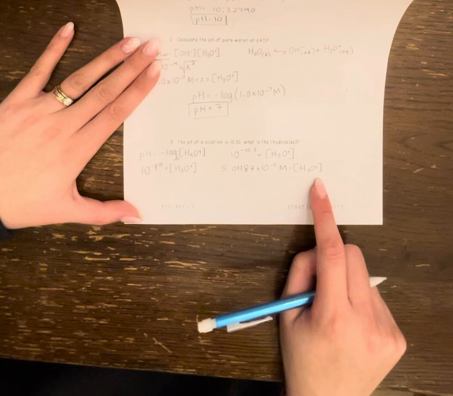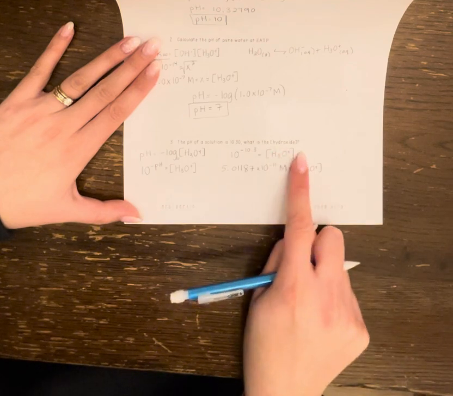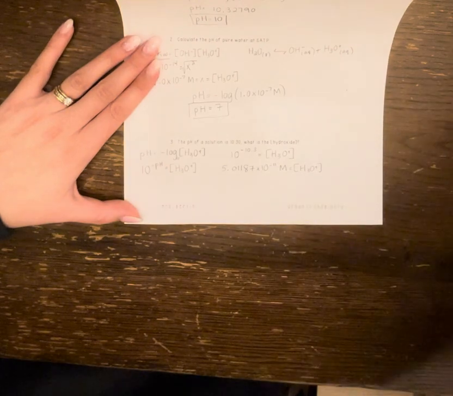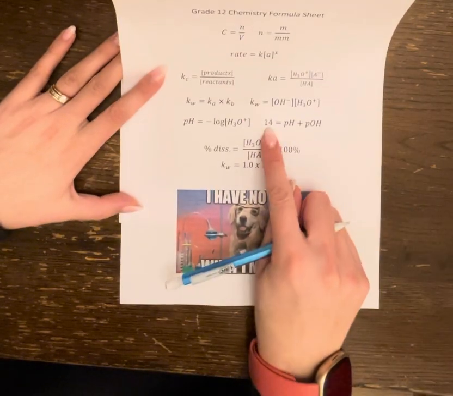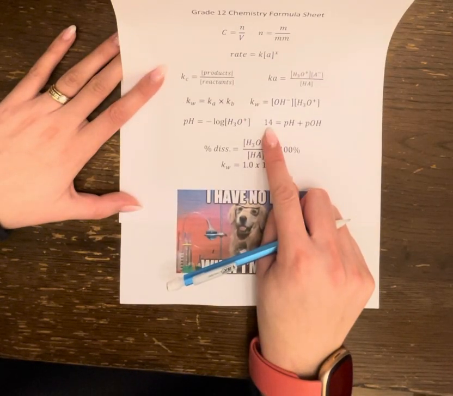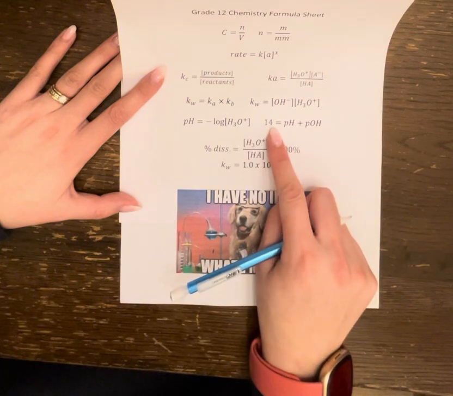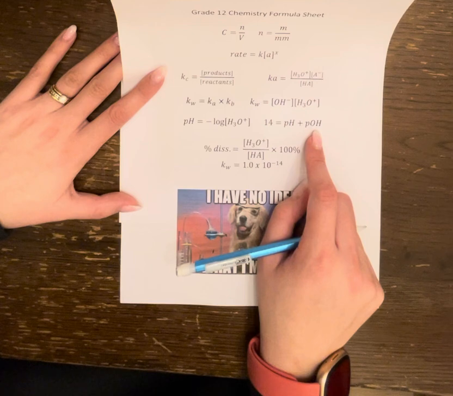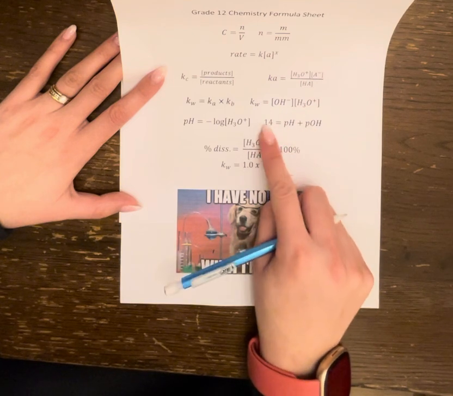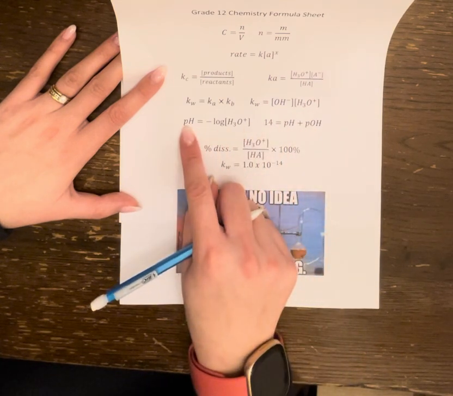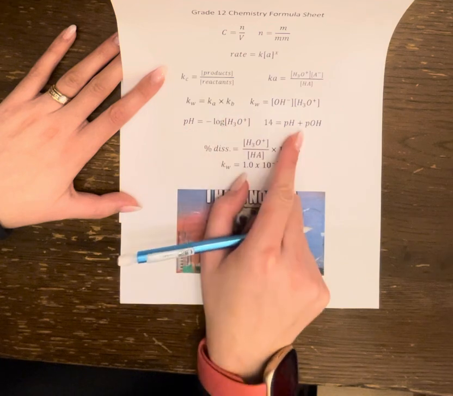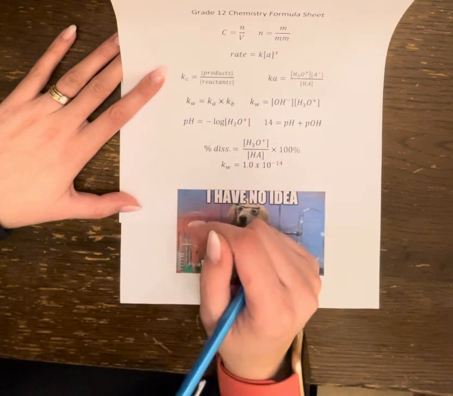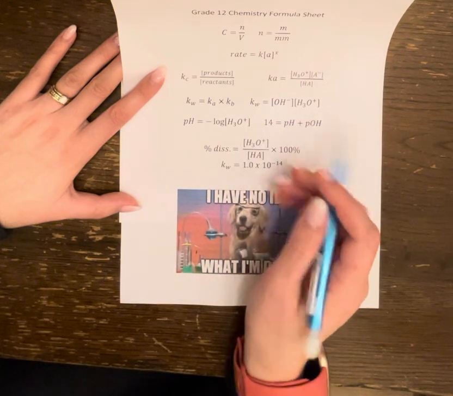That does not answer the question. The question asks for the hydroxide ion concentration. So here we're going to pull back to our formula sheet. There's two ways I could do this. If I know that 14 is the pH plus the pOH, I could start by subtracting from here, and then instead of using pH, I could swap this formula for pOH. That's more complicated. Or I can do what we've just done and then use this kW value.